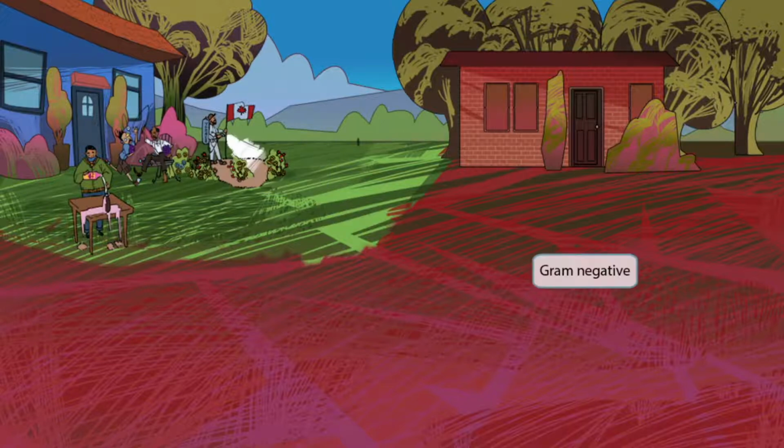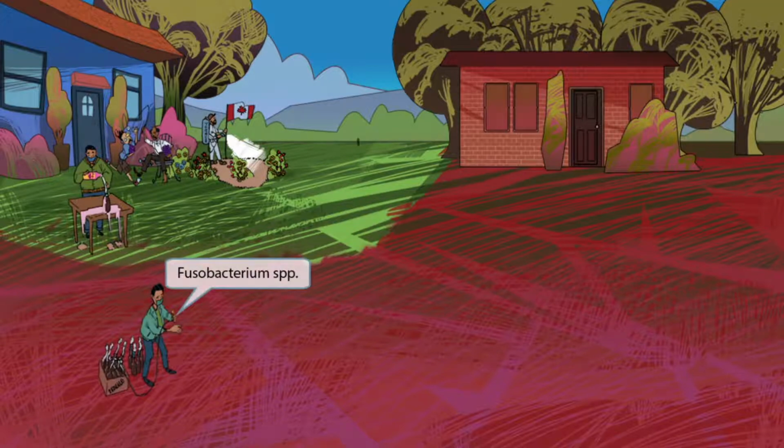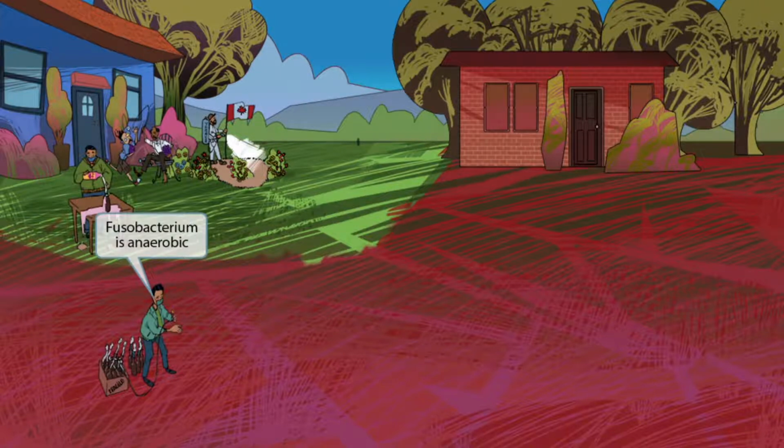Now let's move on to this part of the image. As you can see, this is filled with red, warm colors. This will help you remember that the organisms over here are gram-negative. Notice how someone on this side of the line is lighting the end of a long fuse. This fuse represents Fusobacterium. Fusobacterium is anaerobic, just like our Peptostreptococcus man. This man has one of those mouth guards, mask for anaerobe.